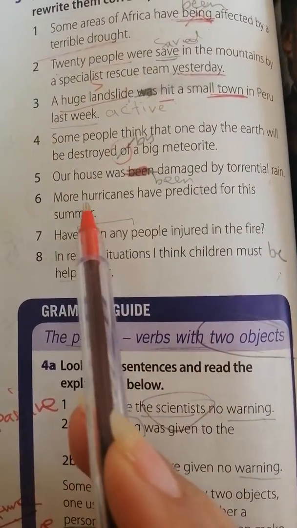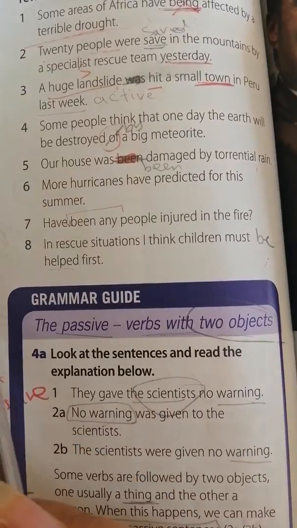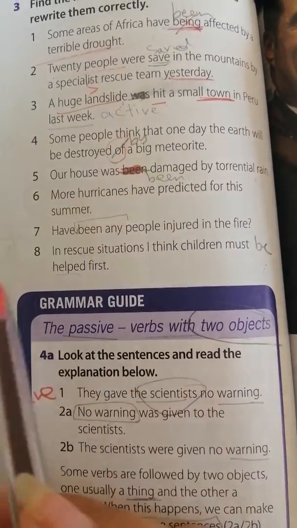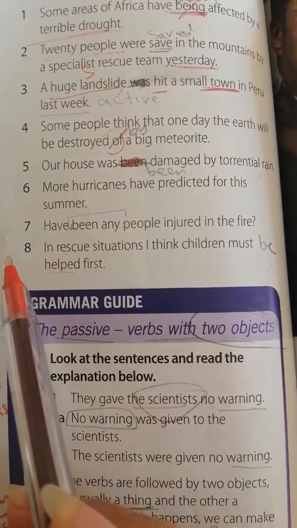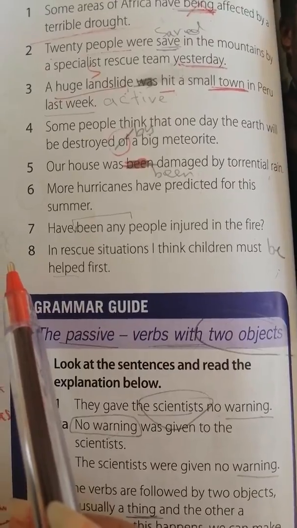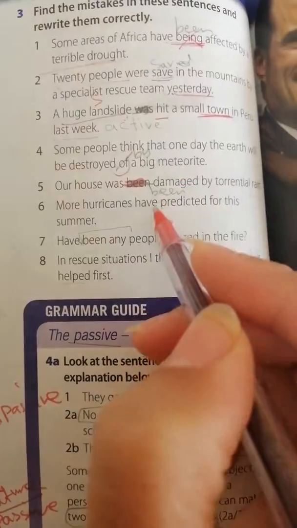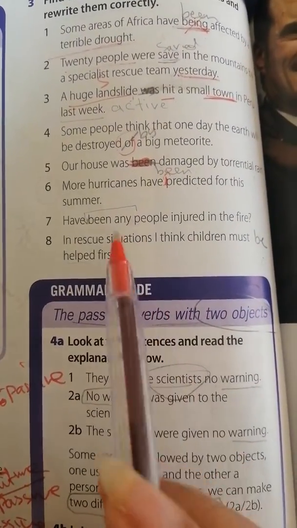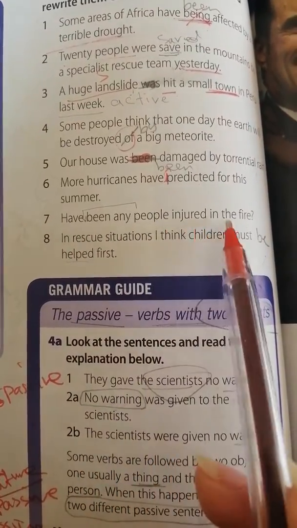Number 6. More hurricanes have predicted for this summer. You have have, so after have I should have been and verb 3. This is present perfect passive. More hurricanes have been predicted. Here add been.